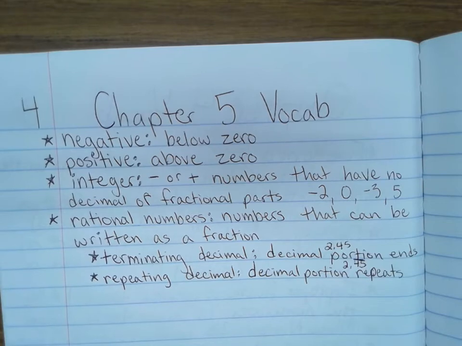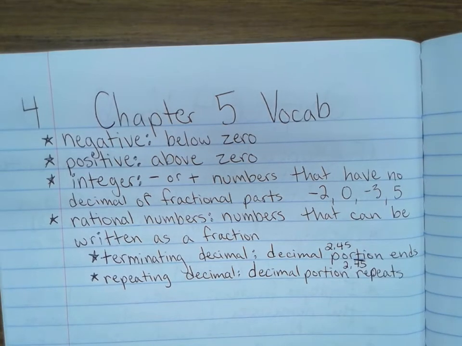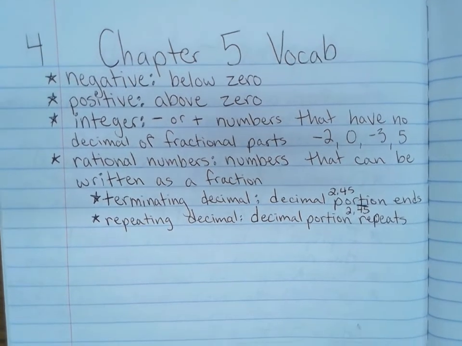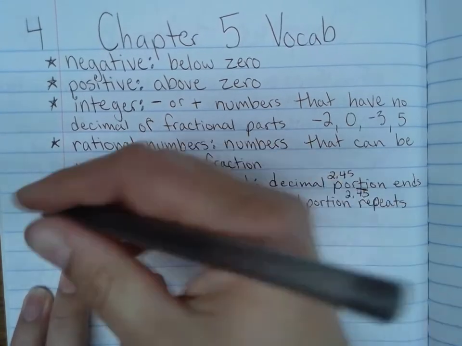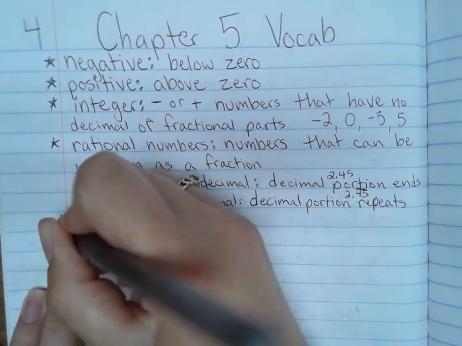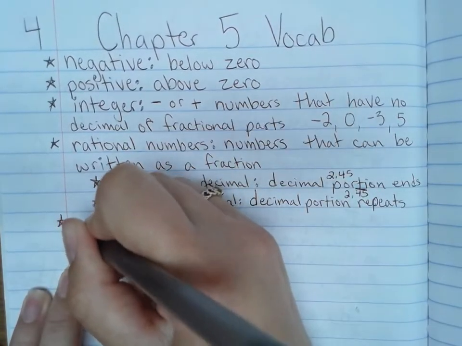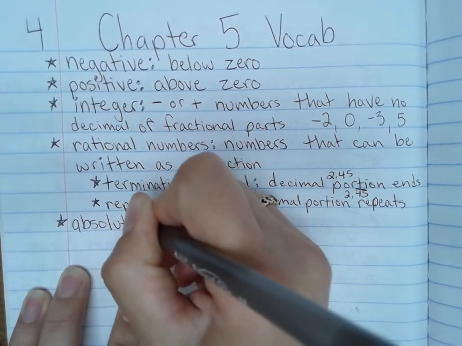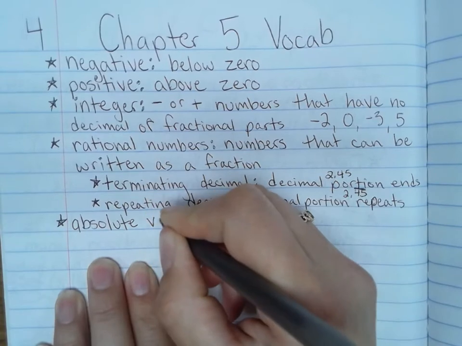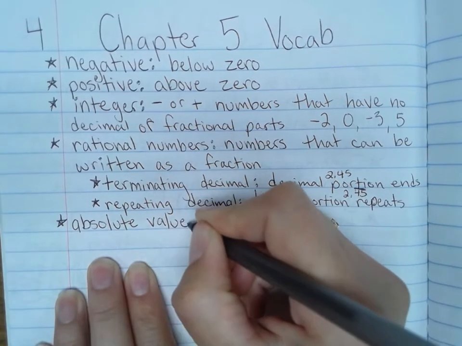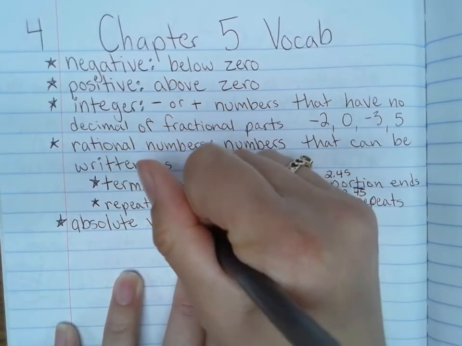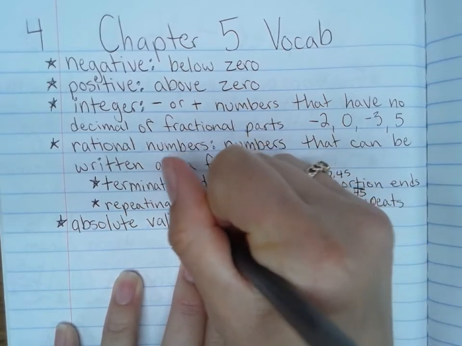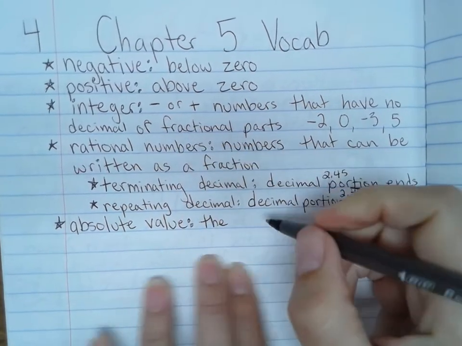Okay, something else that people forget that I want you to make sure you memorize the meaning of, and that's absolute value. So that would be our next one, absolute value. Absolute value is the distance the number is from 0.